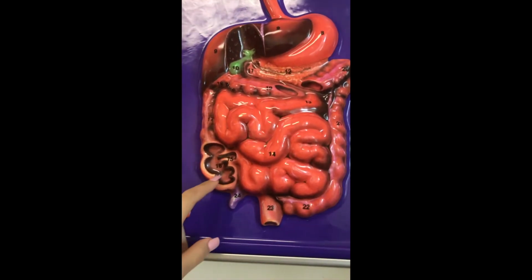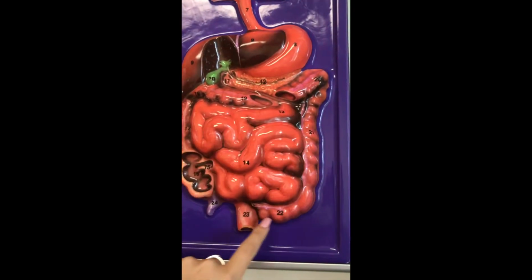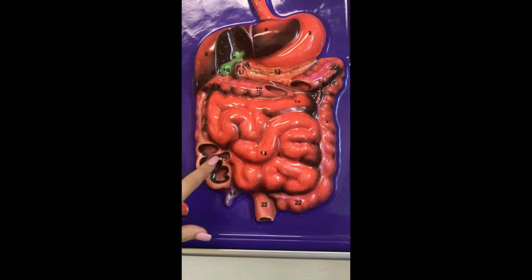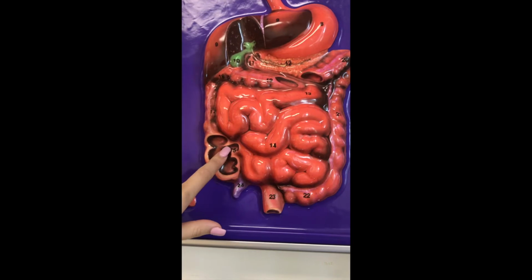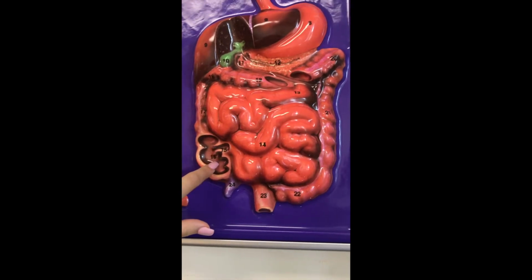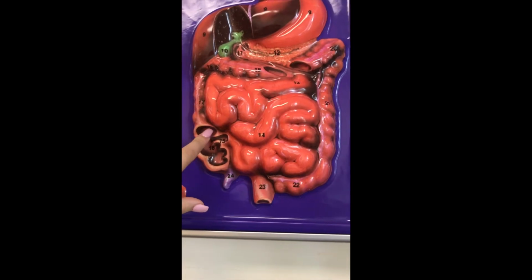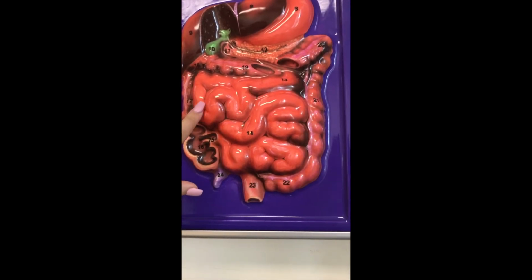For the large intestine, it starts here in the cecum, which is connected to the small intestine through the ileocecal valve. Its general functions are water absorption and fecal compaction.